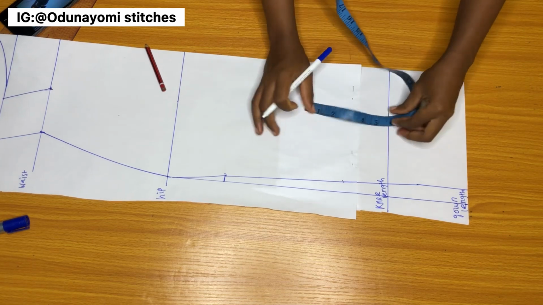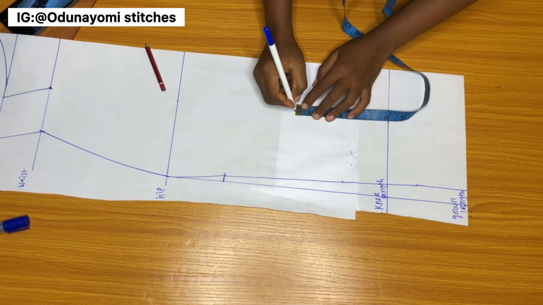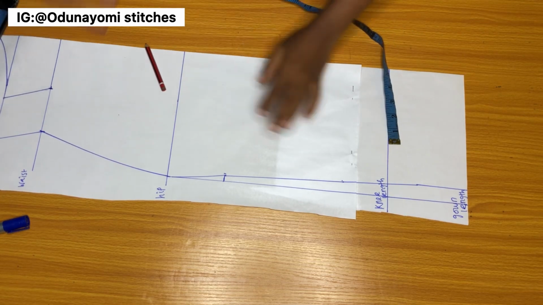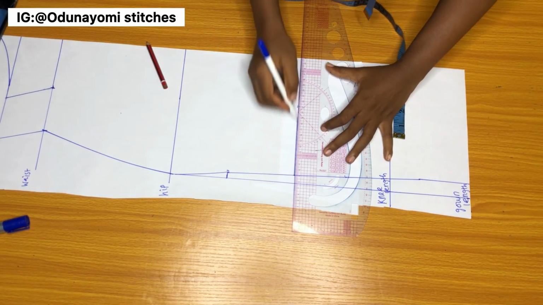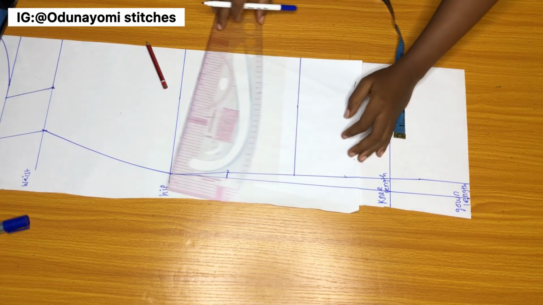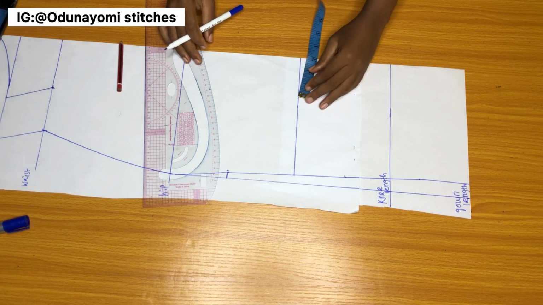Now at this part here, at the knee length, because of the slit we have at the front of the gown, I'm going up by 6 inches from the knee length. If that will be too high for you, you can use 4 inches, but I'm going up by 6 inches from the knee length. That's where the slit will be starting from.